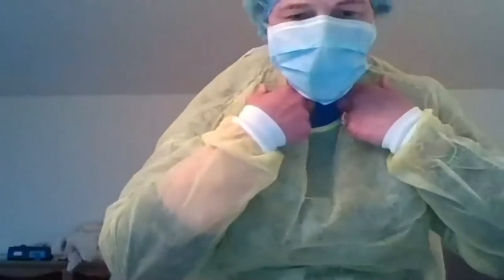Then you grab just the inside of the neck and you try to pull it down and then shimmy out of it the best you can.